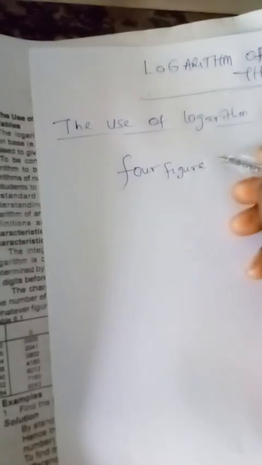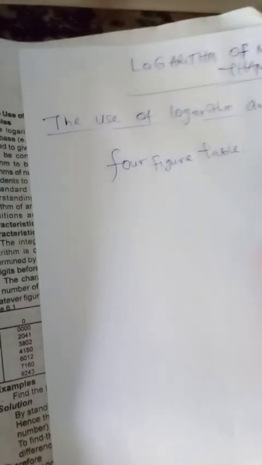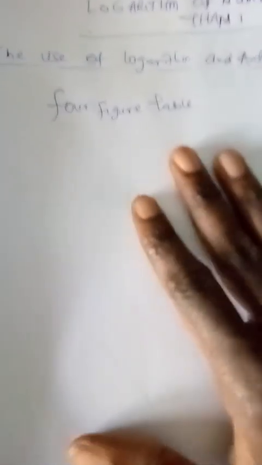In the 4-figure table, you can locate the logarithm table and antilogarithm table. Those are the things we'll be using majorly for this class.